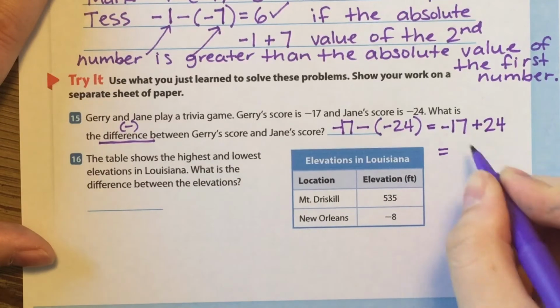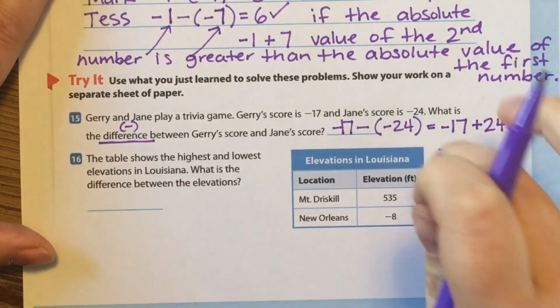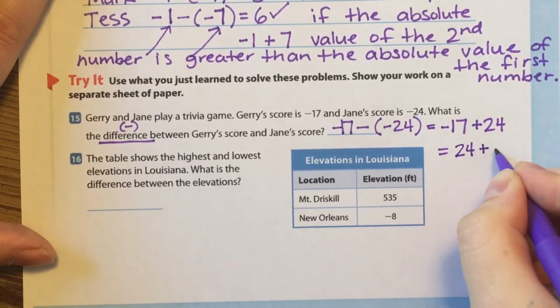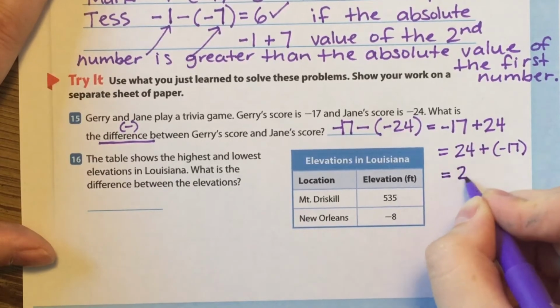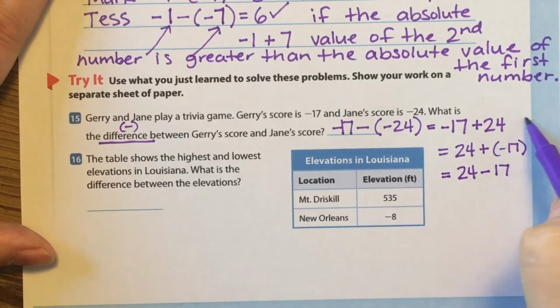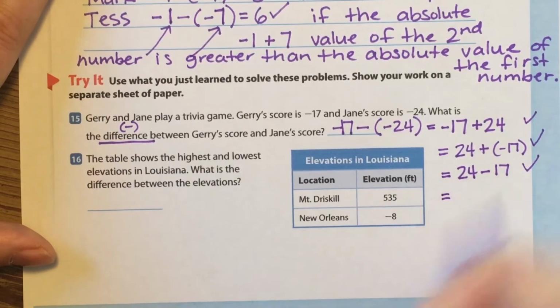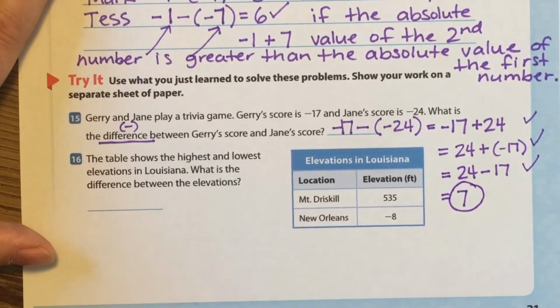So now we've got to figure out what is -17 plus 24. If you flip those around, you could write it like 24 plus -17, which I know is the same as 24 minus 17. So any one of those three ways, whichever one is easier for you to think about it that way. 24 minus 17 is 7. So the difference between Jerry's score and Jane's score is 7.